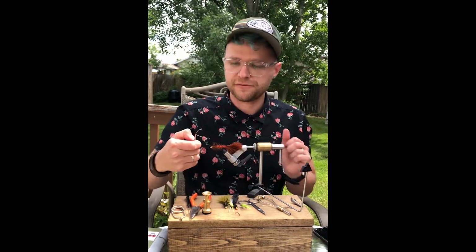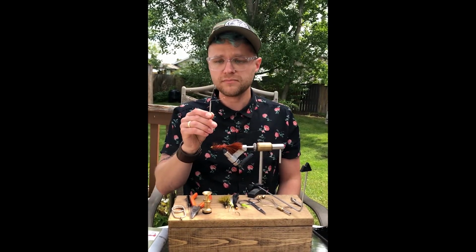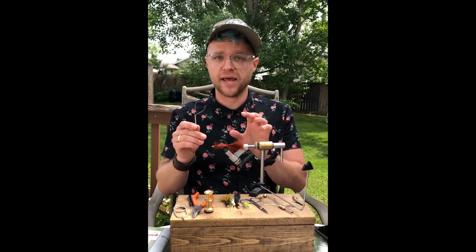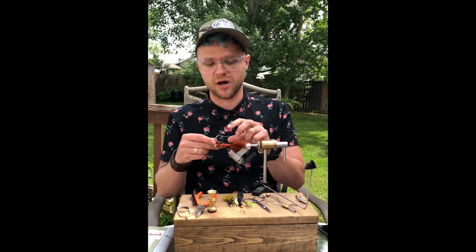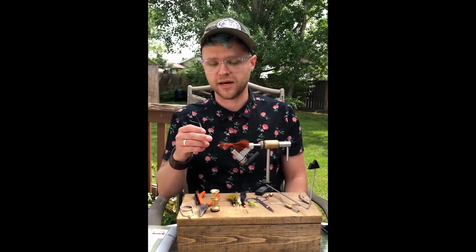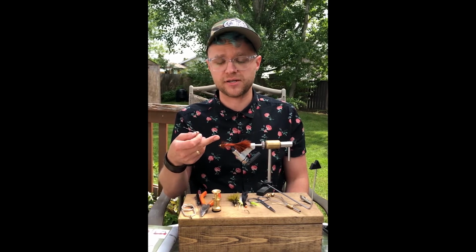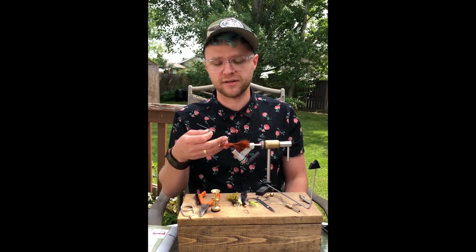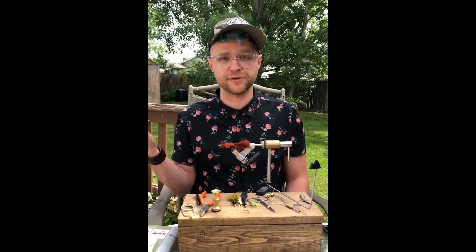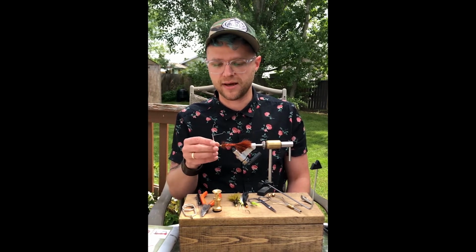And then to finish the fly, you can do it by hand by tying a certain kind of knot. It's called a whip finish. That's just the standard knot to tie off at the end so that all of your materials don't go floating down the river when you cast.